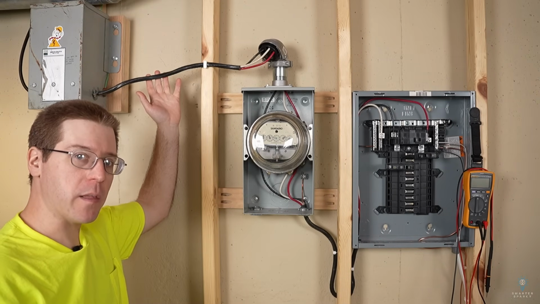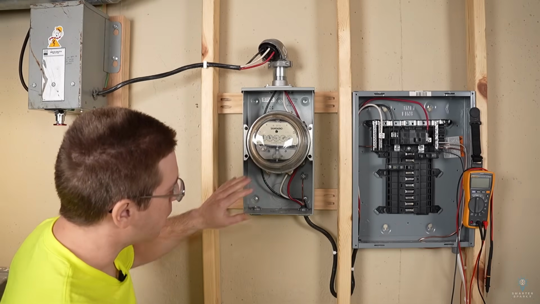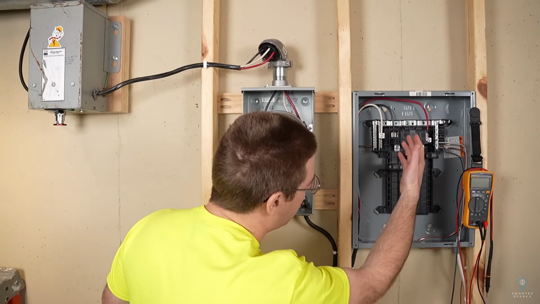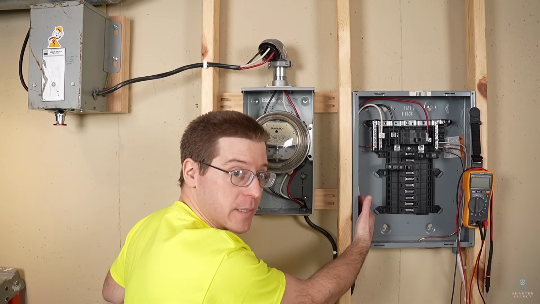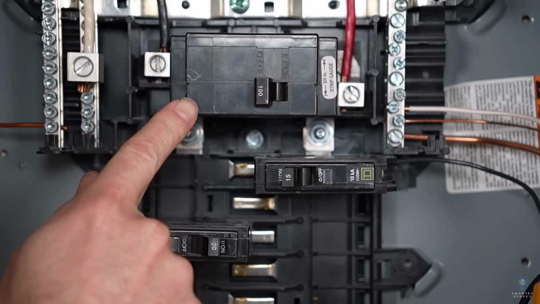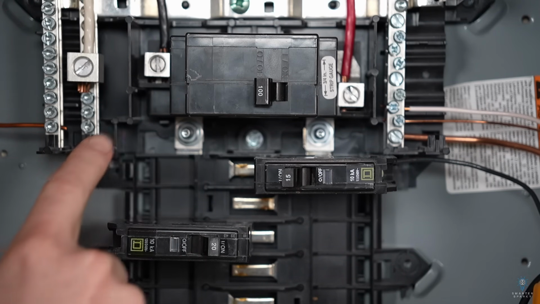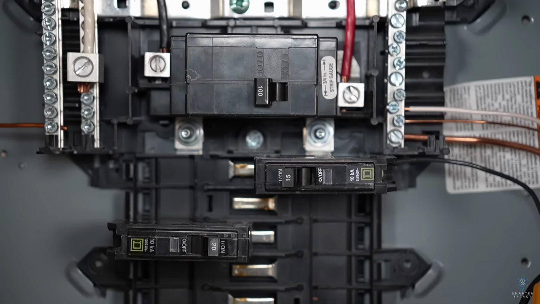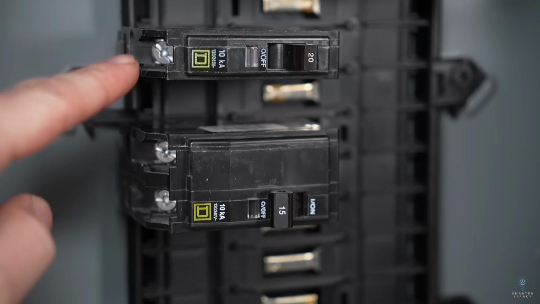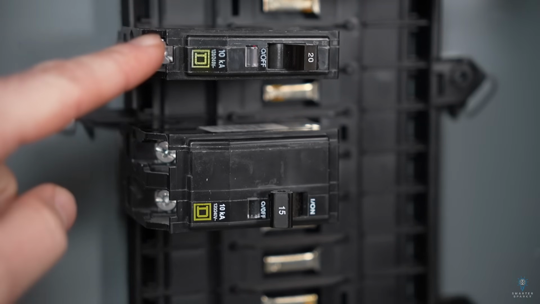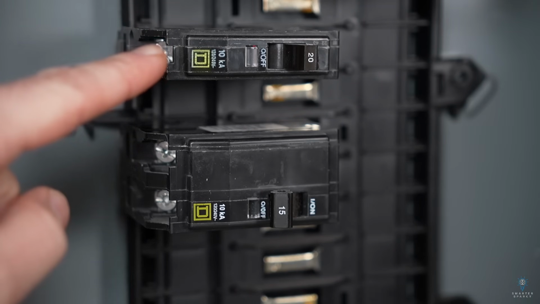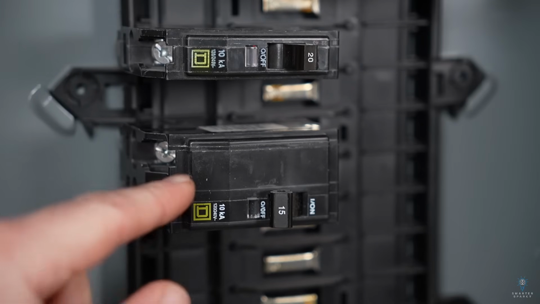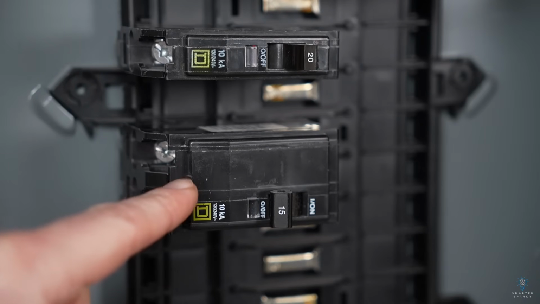Power comes from the utility transformer through our meter and into our main electrical panel on the service entrance conductors. The main breaker serves as the service disconnect. It controls the flow of power to the hot bus bars, which feed the individual branch circuit breakers. Single pole breakers connect to one of the hot bus bars and supply 120 volts. Two pole breakers connect to both hot bus bars and supply 240 volts.